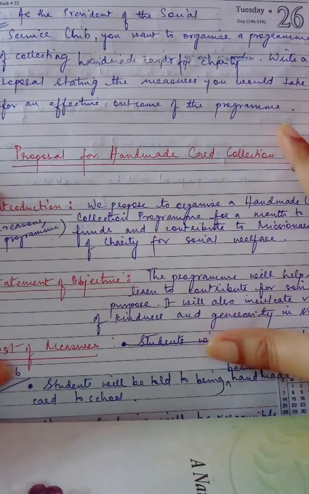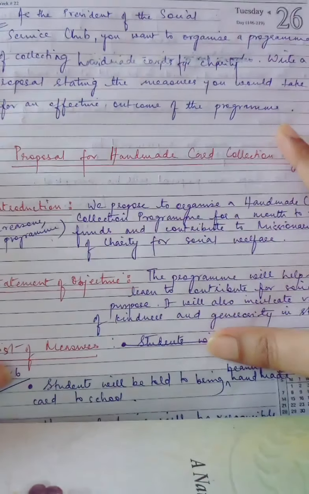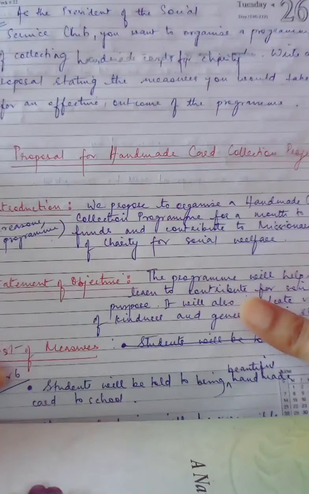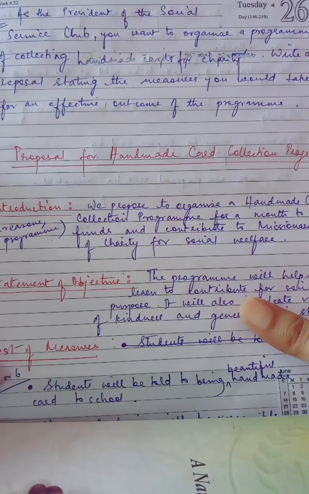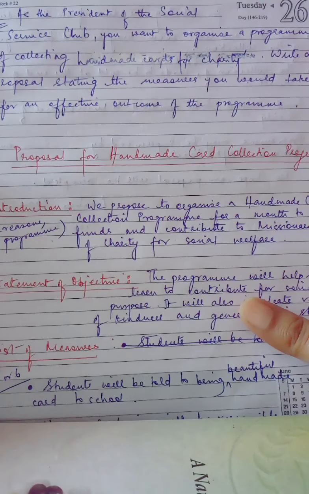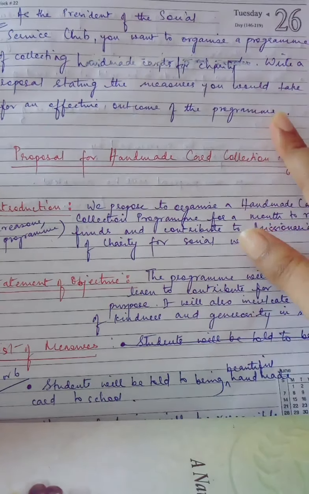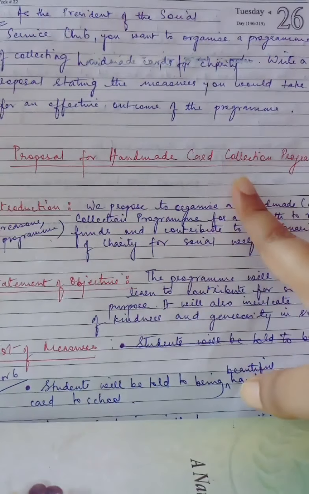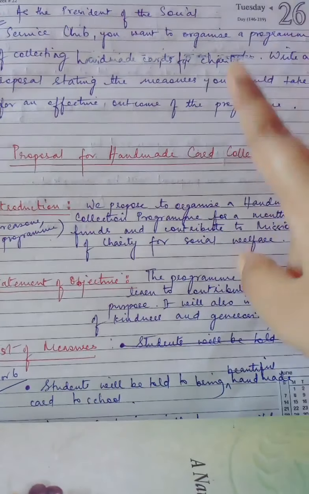For example, if you get a question like this: as the president of the social service club, we want to organize a program of collecting handmade cards for charity. Write a proposal stating the measures you would take for an effective outcome of the program. So the moment you get your question, first thing is that you need to give a heading, right?